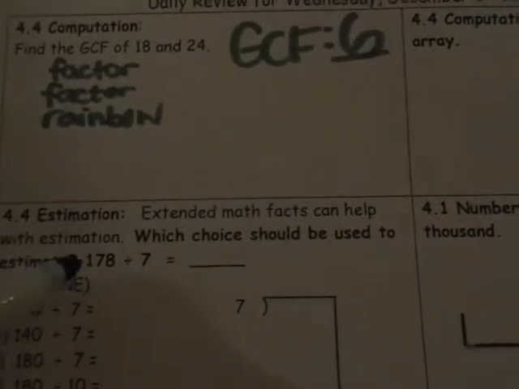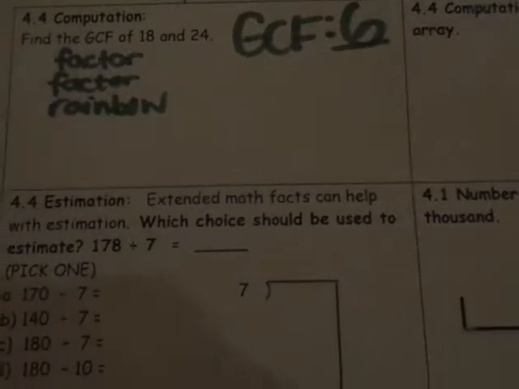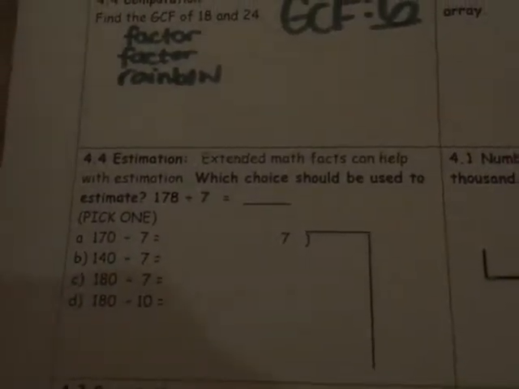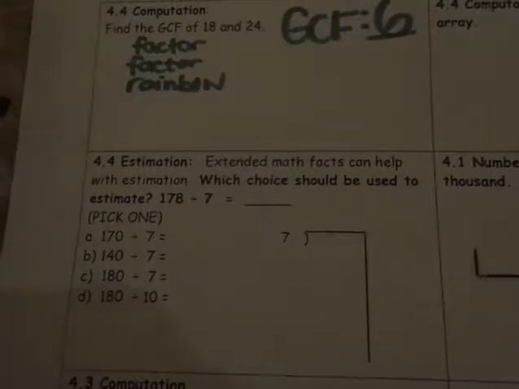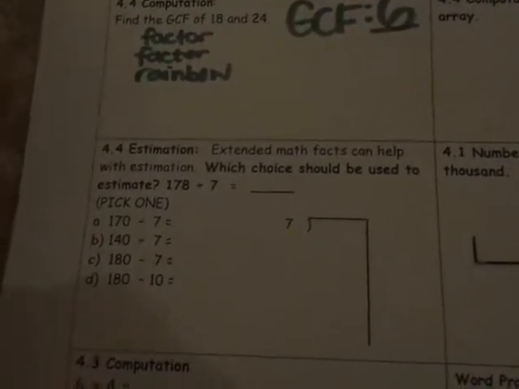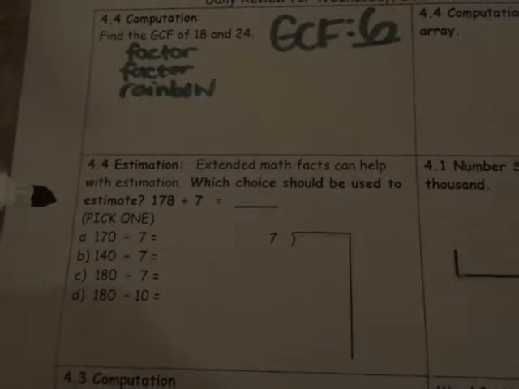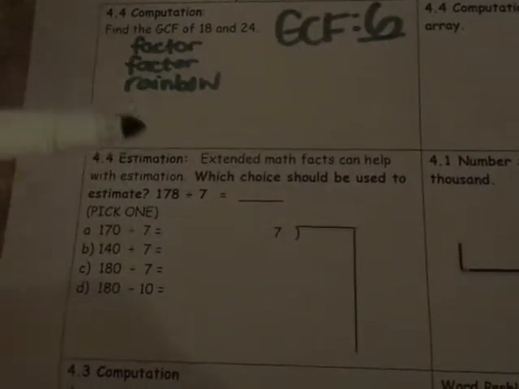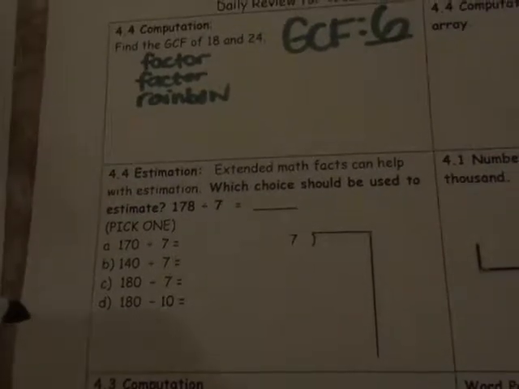The next one is estimation. You're estimating 178 divided by 7. Now remember, this isn't like our normal estimating of underlining a place value and looking behind it. This estimation is finding compatible numbers. So which one of these is close to a multiple of 7 without going over? Okay? So there's one answer choice we can eliminate because the divisor changes. And when we estimate in division, our divisor stays the same. So we have a 7 over here, and there's one of these that doesn't have a 7. That's D. We can eliminate that.